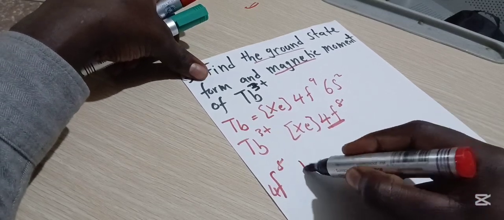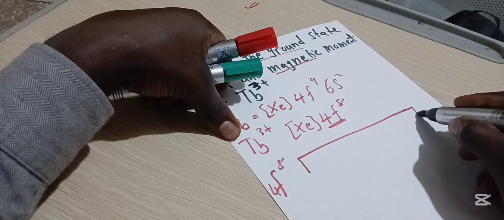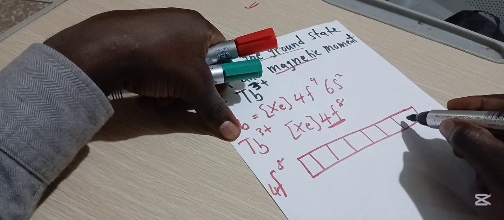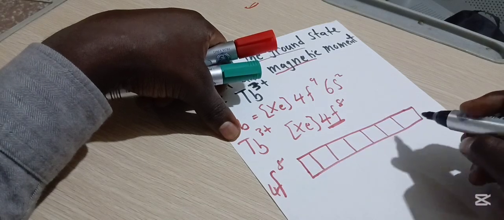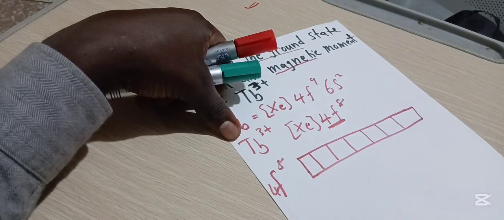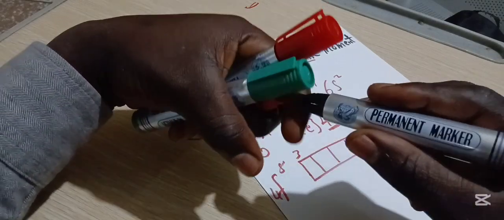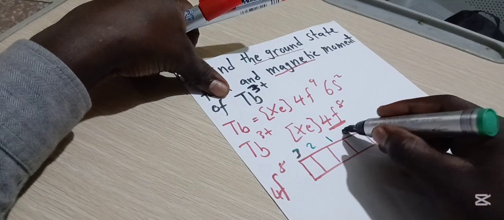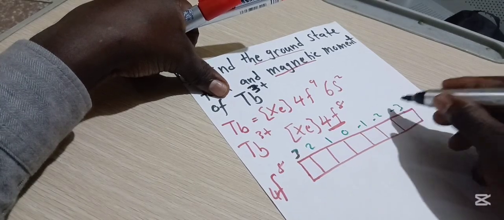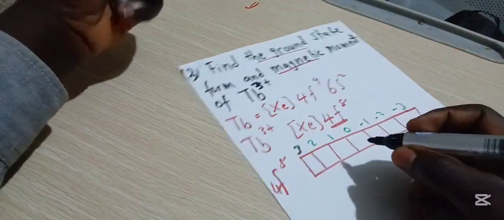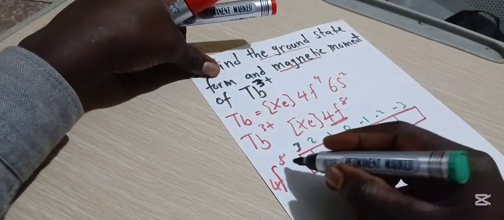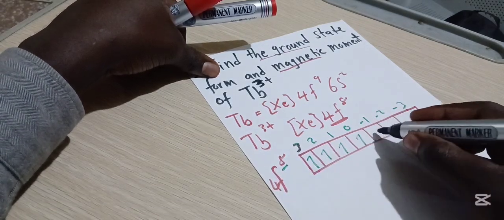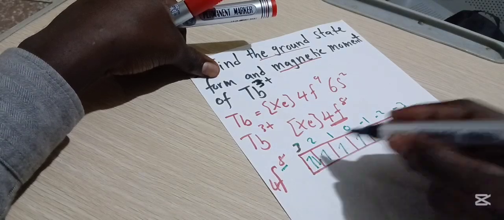Listen. So let's draw our 4f suborbitals. 1, 2, 3, 4, 5, 6, 7. So our 4f has 7 suborbitals. So let's start numbering: 3, 2, 1, 0, minus 1, minus 2, minus 3. So now let's fill the orbitals with the available electrons. We have 8 electrons here. So let's start filling singly. 1, 2, 3, 4, 5, 6, 7, 8.